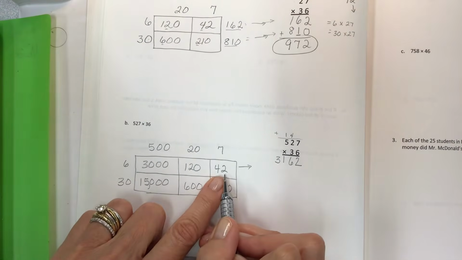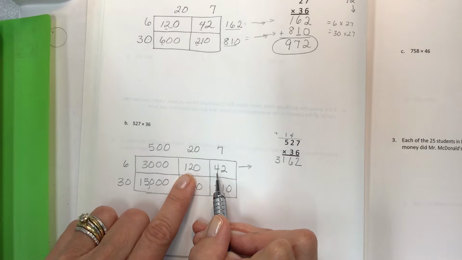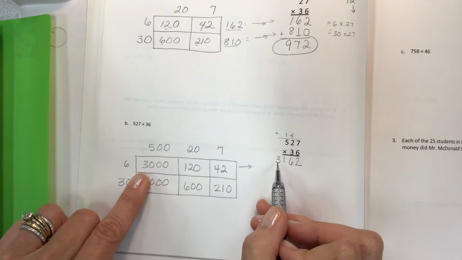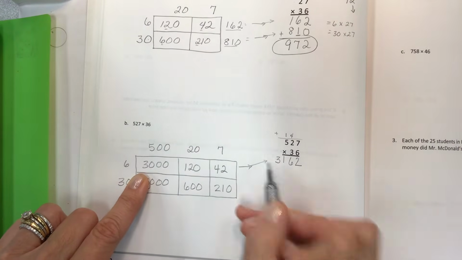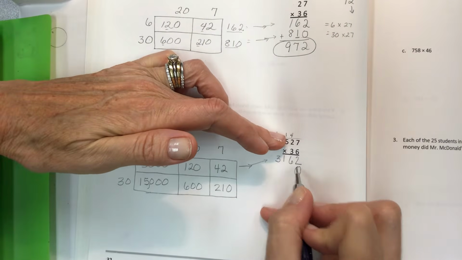3,162. Okay, so I have 2 ones, yes. And then I have in the tens place, I have 6, yes. In the hundreds place, I have a 1. And in the thousands place, I have a 3. Yep, worked out perfectly. Okay, next one, we're going to hold this with a 0.